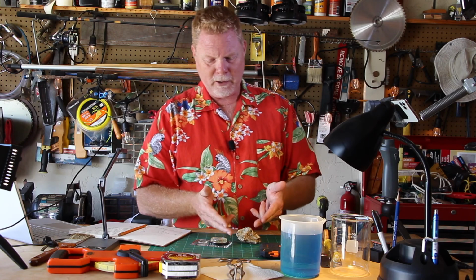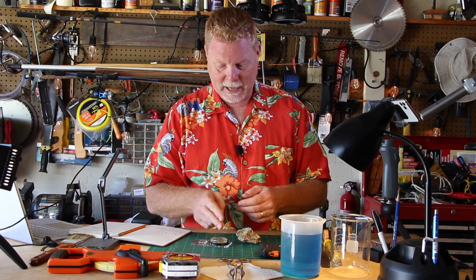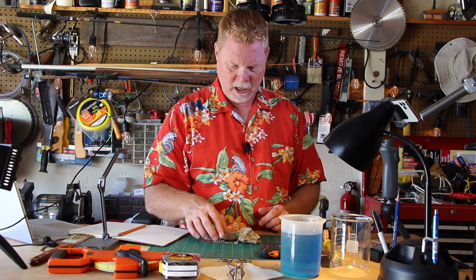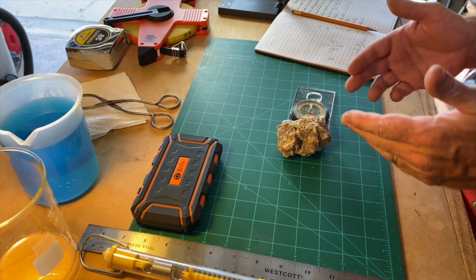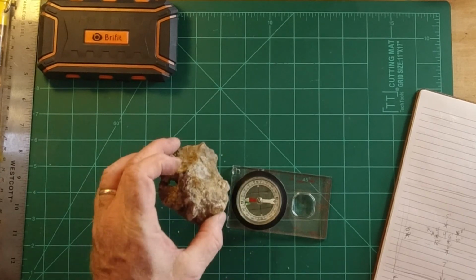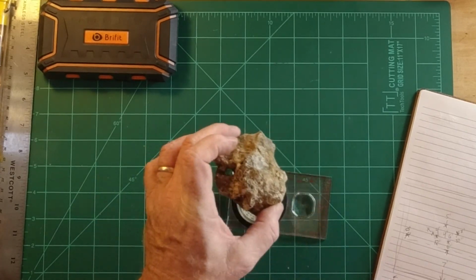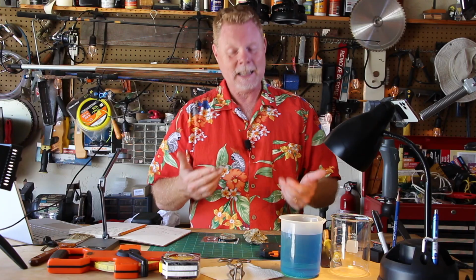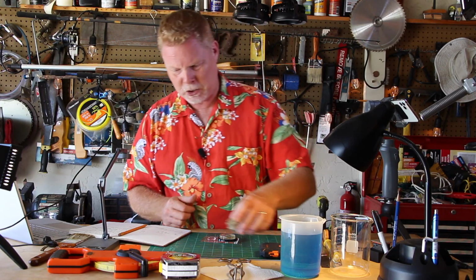To determine whether something has magnetic attraction, I bring the compass close to the object, or I can wave the object over the compass. If the compass needle moves when it's near the object, the object has magnetic attraction.